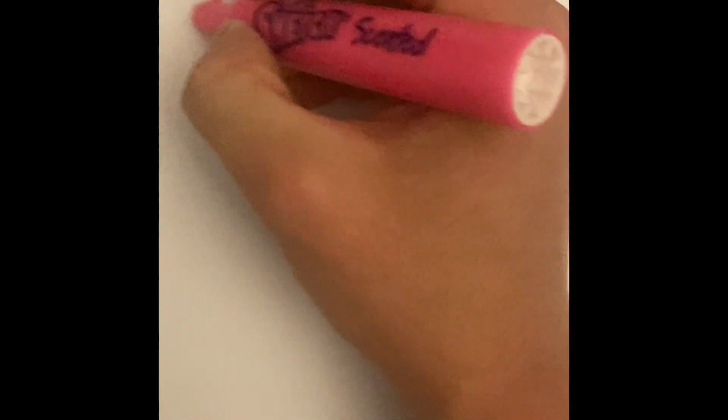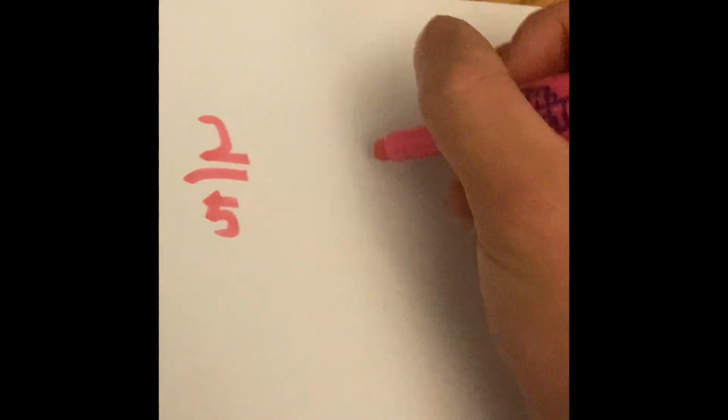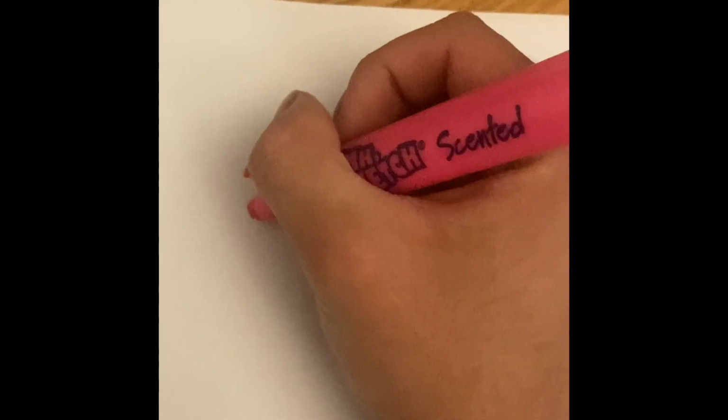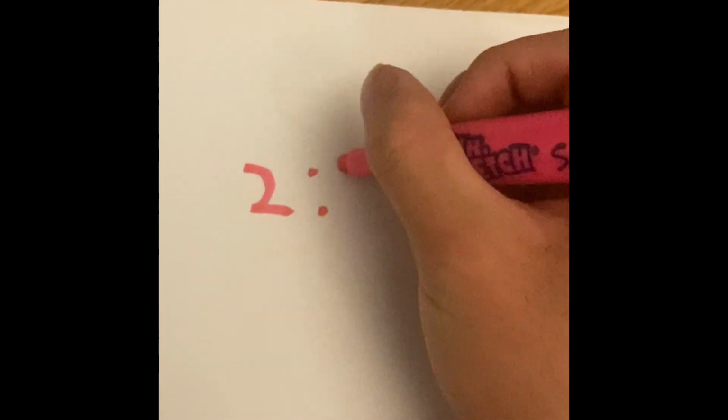So when you think of a ratio, you're talking about two numbers that can compare things. And that is actually correct. We can represent it in many different ways. We can represent it as a fraction, like 2 over 5. We can represent it as a colon, 2 to 5.